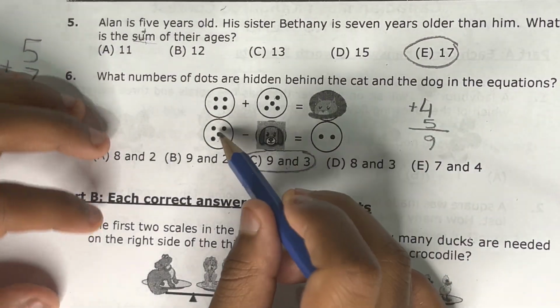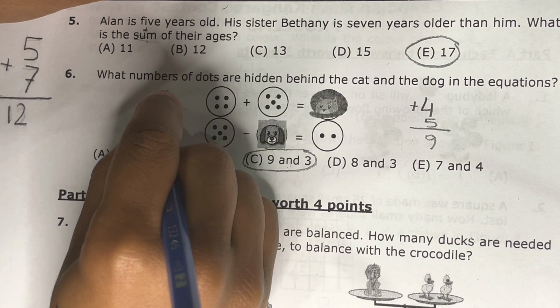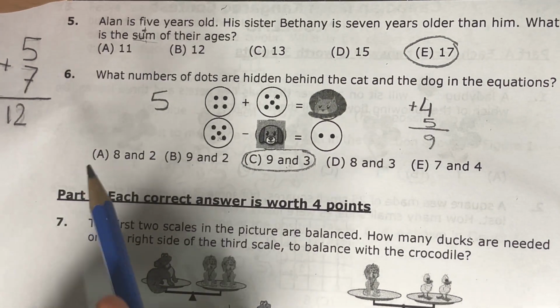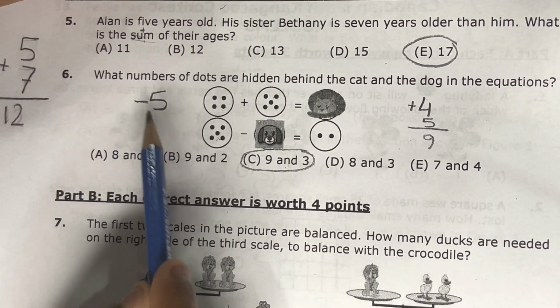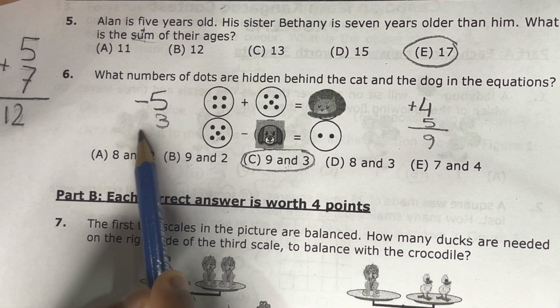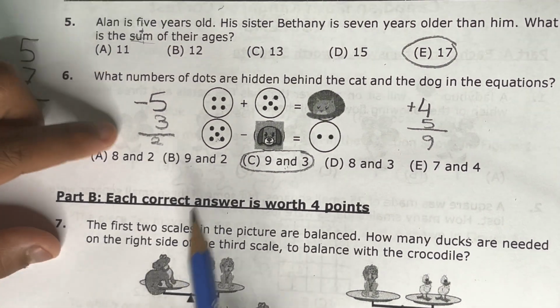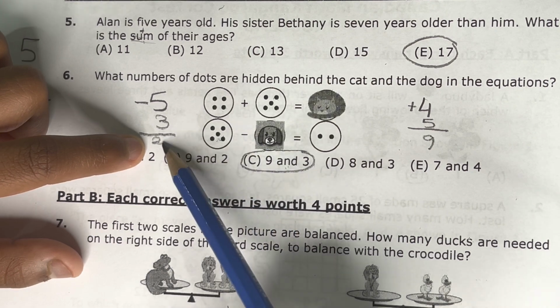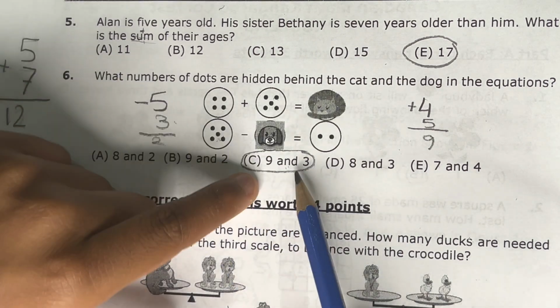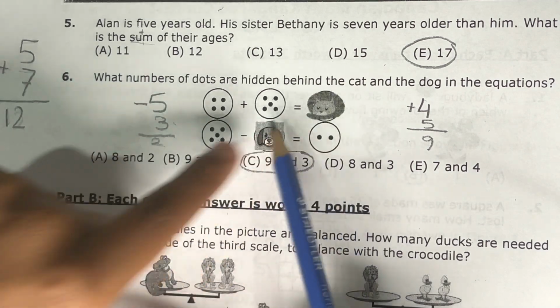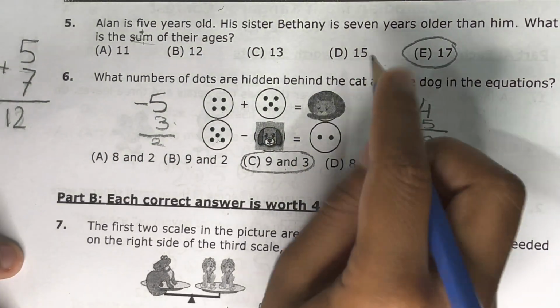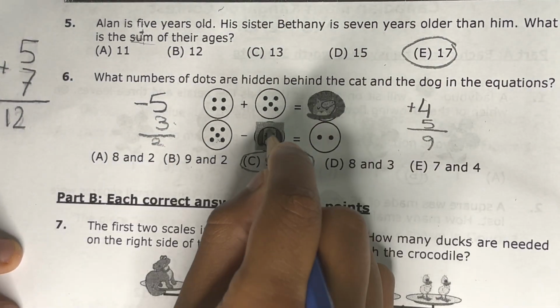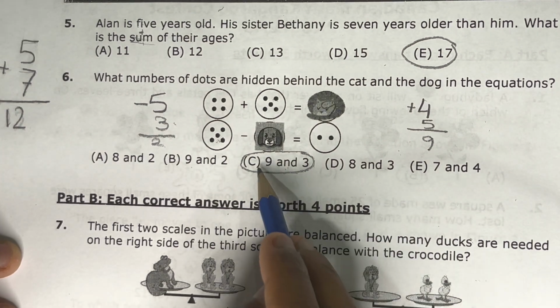Okay, if you don't understand like this, you just do 5 minus 3 equals 2. So here it's going to be 3, and here it's going to be 9 as we did here. So here it's going to be 9, here it's going to be 3. So the answer is C.